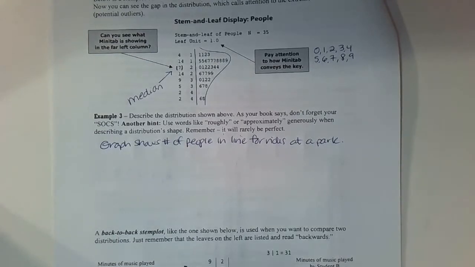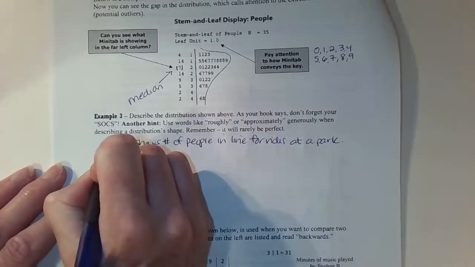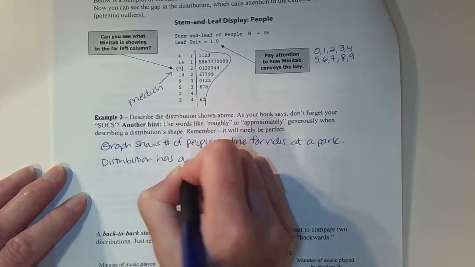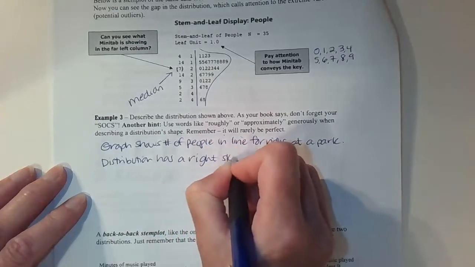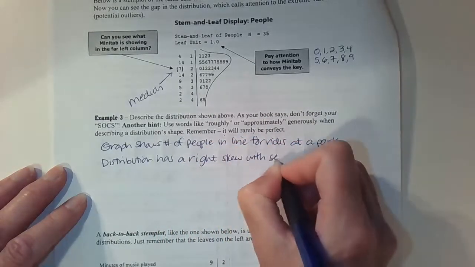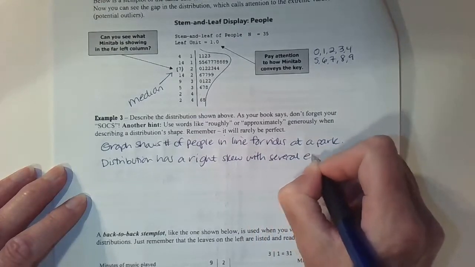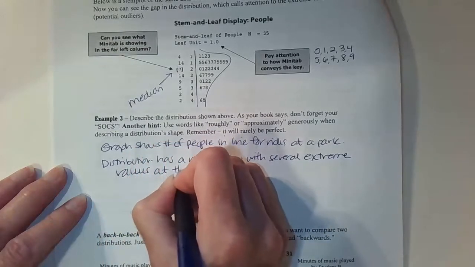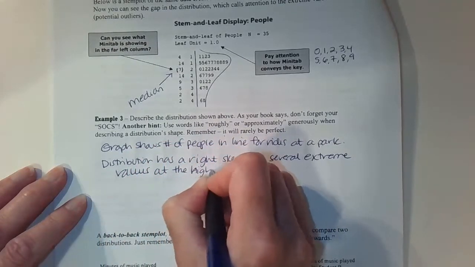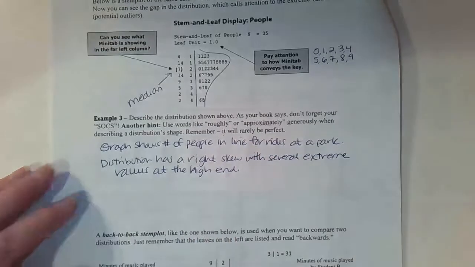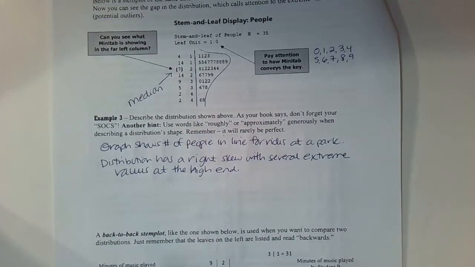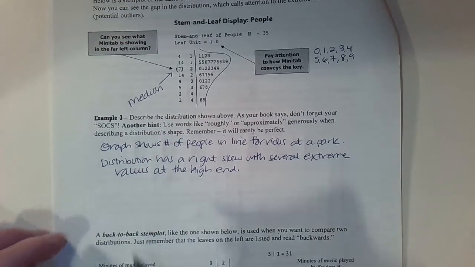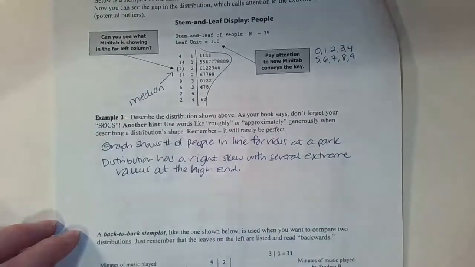It doesn't matter, but I generally talk about shape first. So I would say that the distribution has a right skew with several extreme values at the high end. Now, in that one sentence, I have addressed my shape and my unusual features, my extreme values. I did that all in one sentence. So in some ways, I could say I already did S and O.